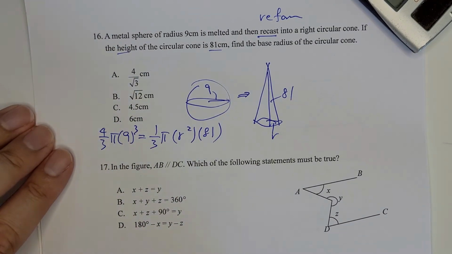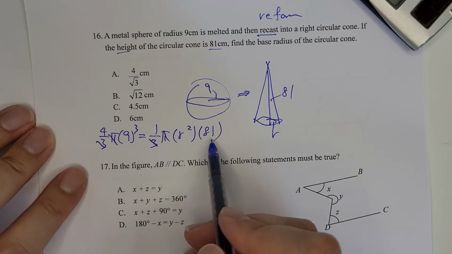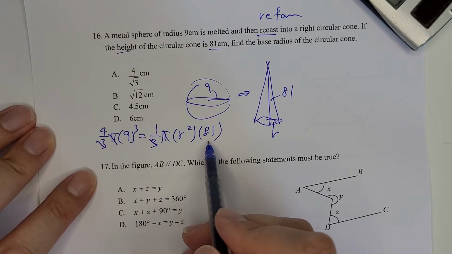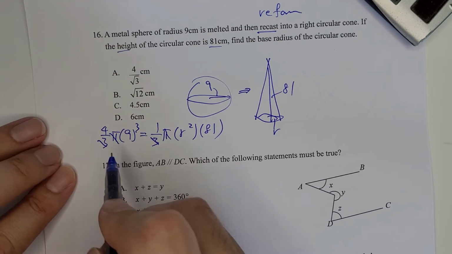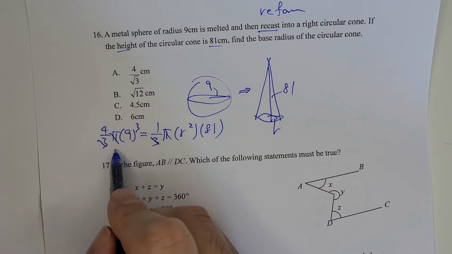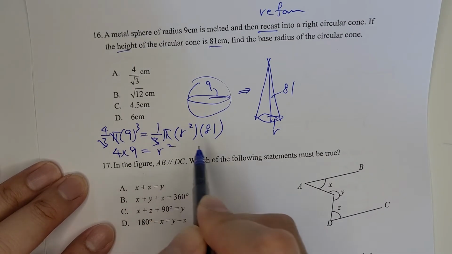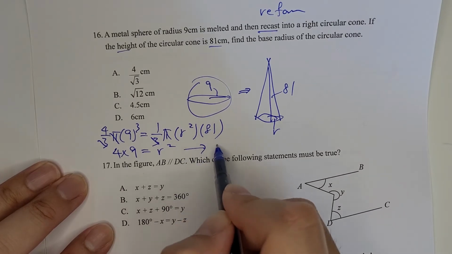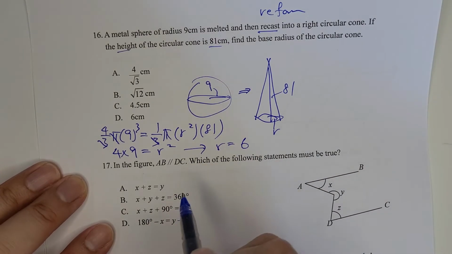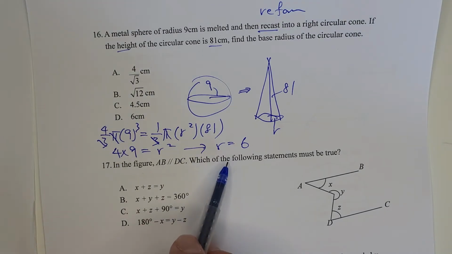Both sides divided by 3 and then pi, and then 81, that is 9 square. So you can divide by 81 on both sides. So 4 times 9 equals r square, and then r equals 6. Okay, r square equals 36, and then r equals 6.